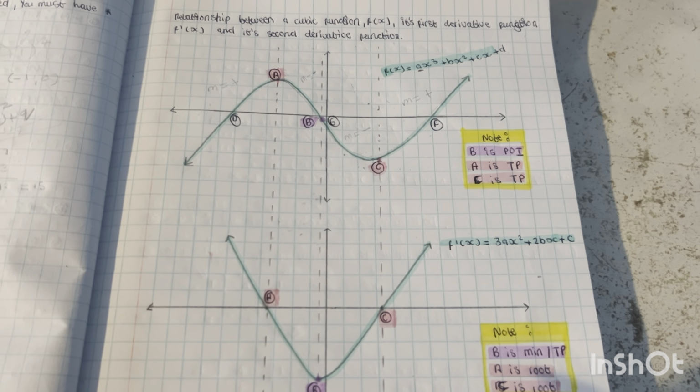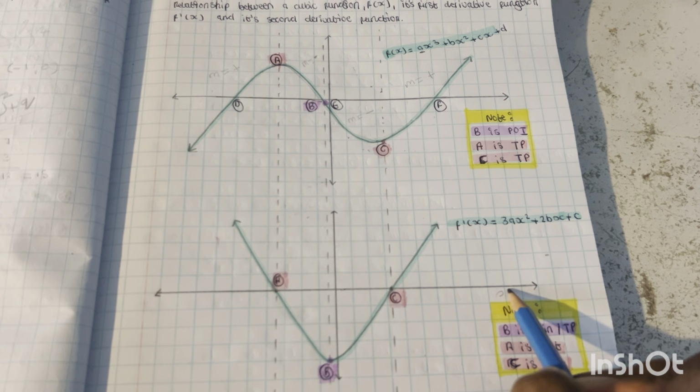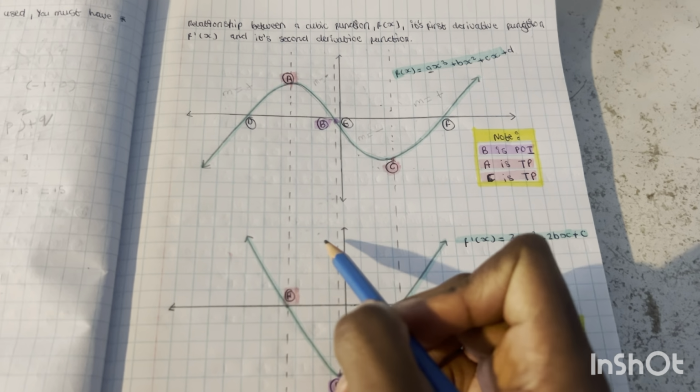Let's attack it. We said this is a graph of the gradient. So x is the x values, and y is the gradient values. Let's go back to what we said.